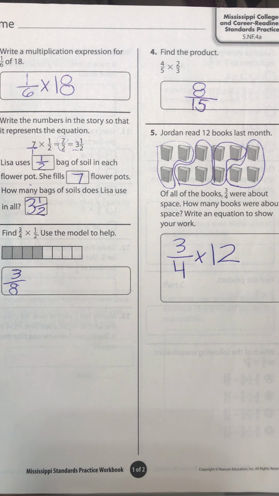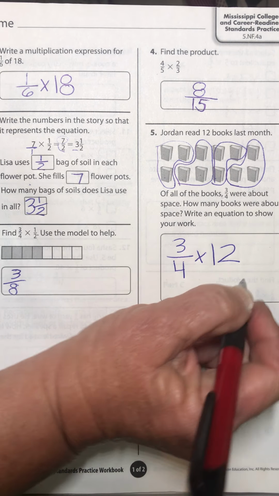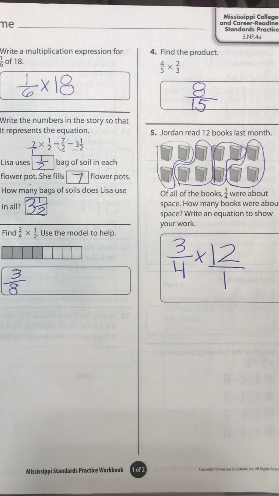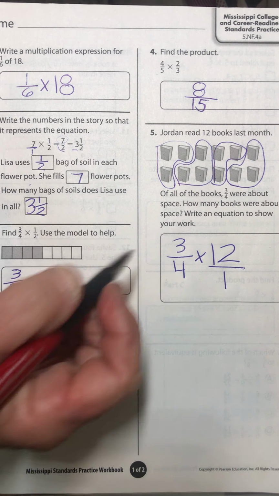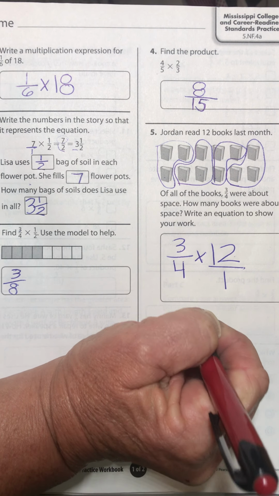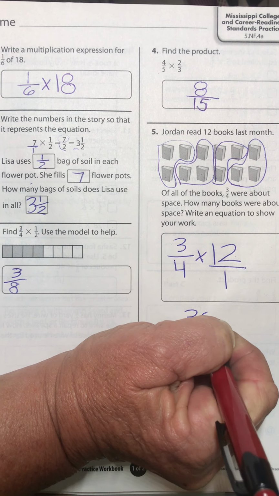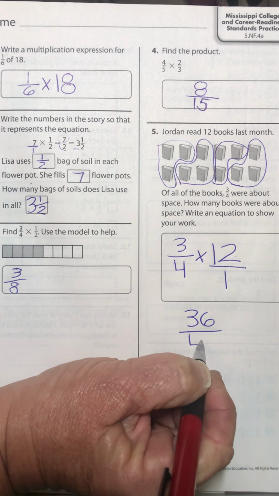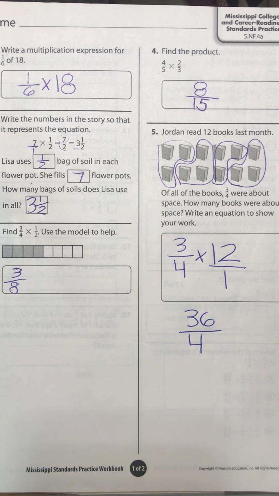And then when I get ready to solve that, I just multiply straight across. The 12 is a whole number, so I'm going to put it over 1. I can simplify before I work this, or I can work it and then simplify it. So 3 times 12 is 36, and 4 times 1 is 4. So now I know that that's a fraction greater than 1, or an improper fraction. And so I want to divide that.